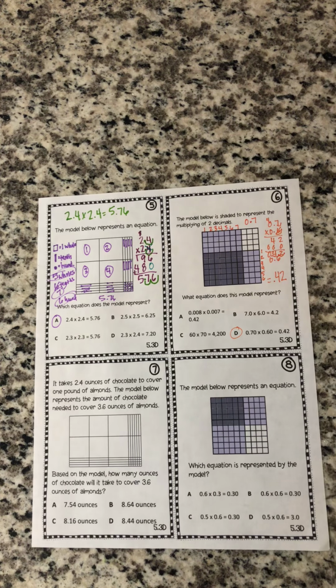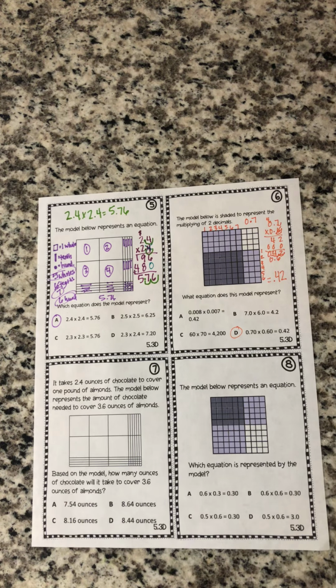All right, number 7. It takes 2 and 4/10 ounces of chocolate to cover 1 pound of almonds. The model below represents the amount of chocolate needed to cover 3 and 6/10 ounces of almonds. Based on the model, how many ounces of chocolate will it take to cover 3 and 6/10 ounces of almonds? So we're covering all of that chocolate with almonds. We have equal groups that we are putting together and we want to know the total. Whenever we're looking for the total and we have equal groups, that's multiplication.